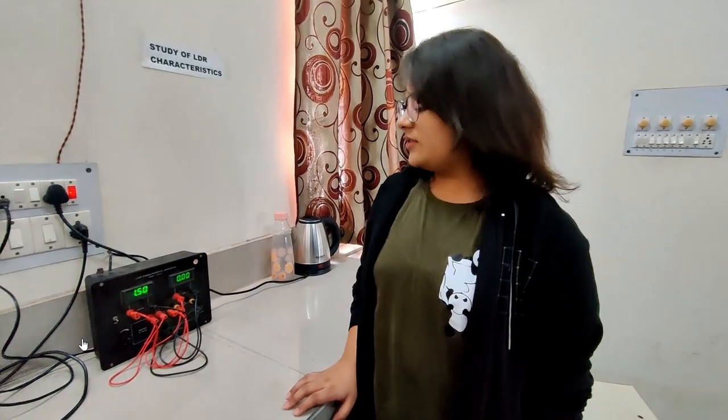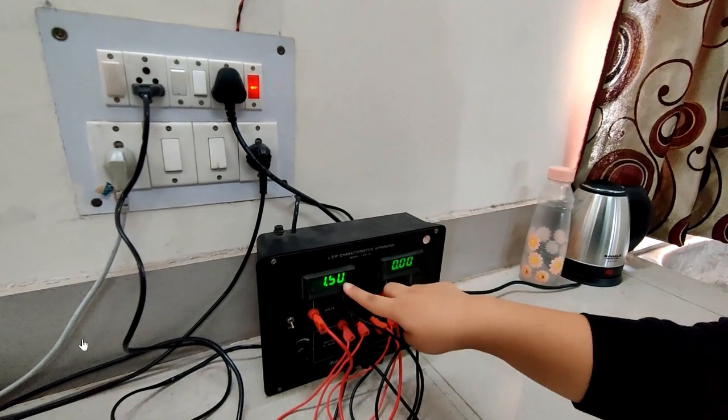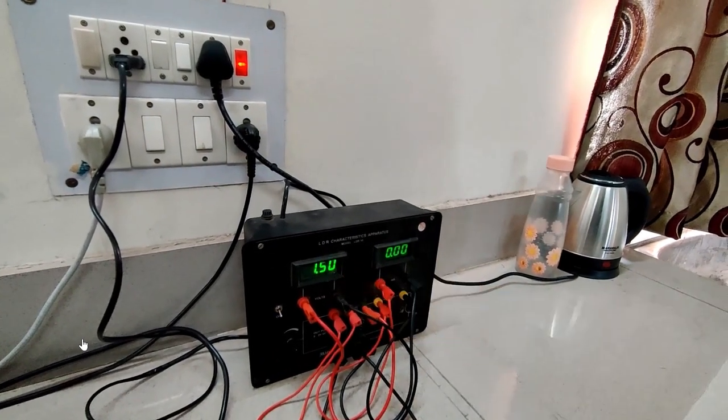Now I'll be performing two experiments using the LDR characteristics apparatus. In the first experiment, I'll be studying the variation of resistance of LDR with the intensity of the light source. For this experiment, I have kept the supply voltage fixed at 1.50 volts.